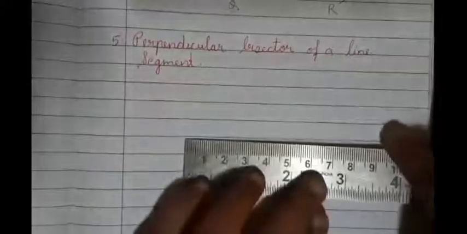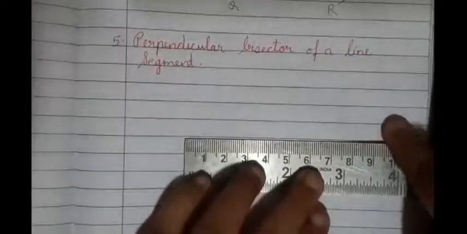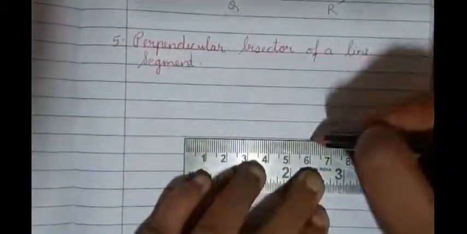Let us now recall the construction of the perpendicular bisector of a line segment. So children, first for this we have to draw a line segment of a certain measurement. Suppose I am drawing a line segment here of measurement 6 centimeter. So 0 to 6. I have marked it and now I have drawn a line. Here I'll darken the points a little bit. I have drawn a line segment AB of 6 centimeter.